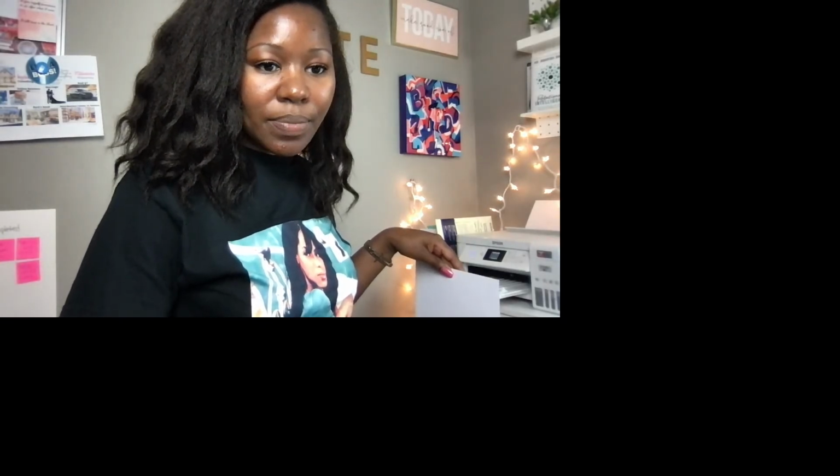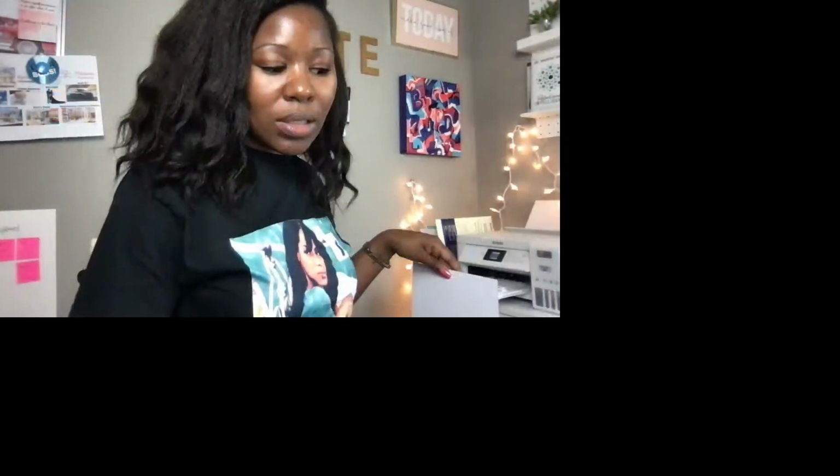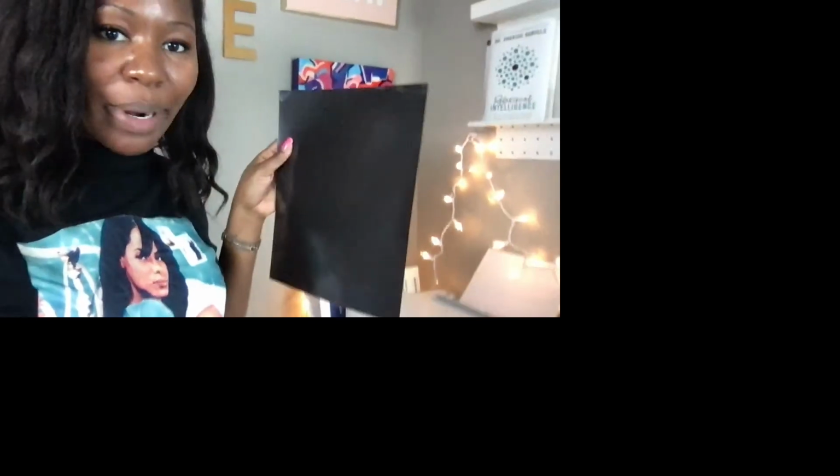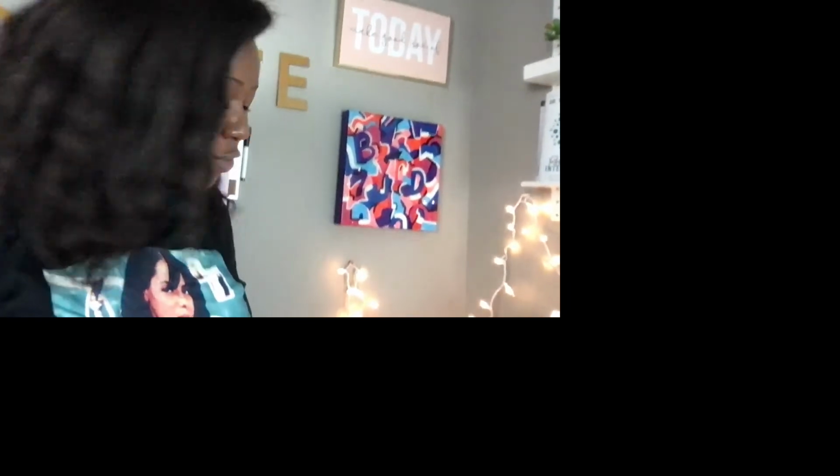I'll go back to my printer. Alrighty. So, click OK. Okay, so now it's working. Yeah, it's working, but I took my magnetic paper out, so I'm going to have to put it back in and print it over again.